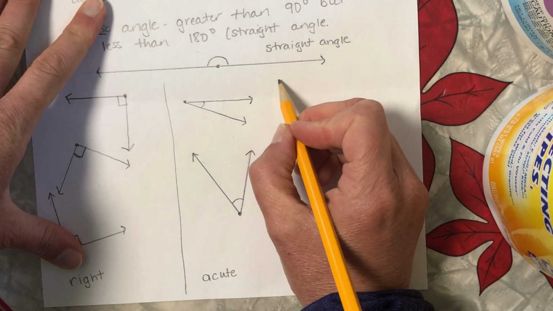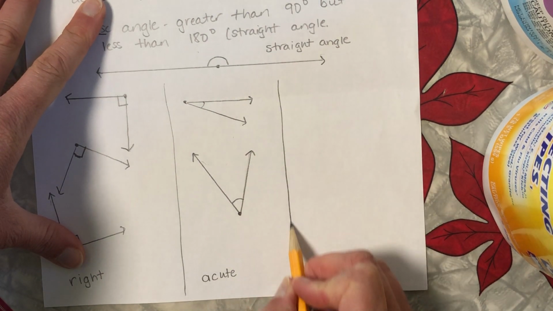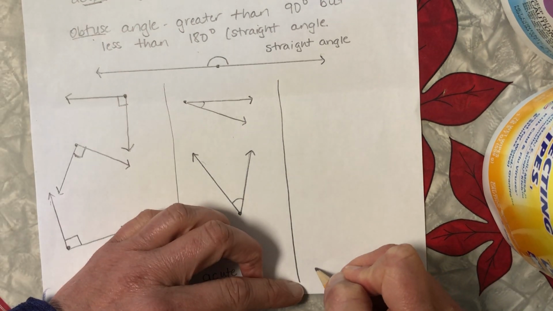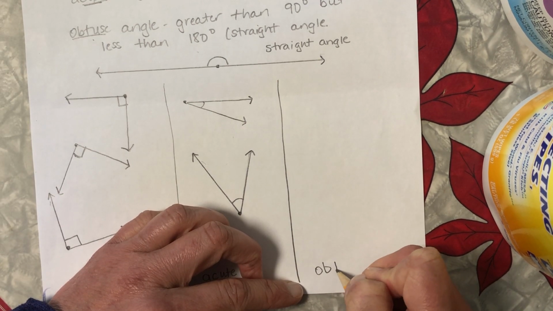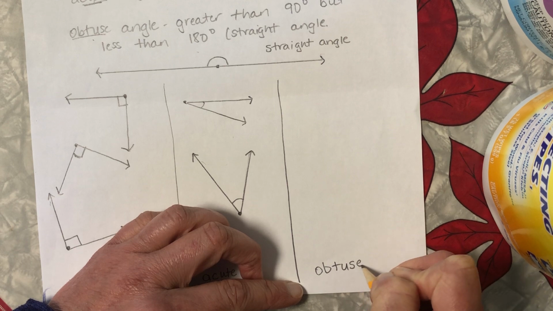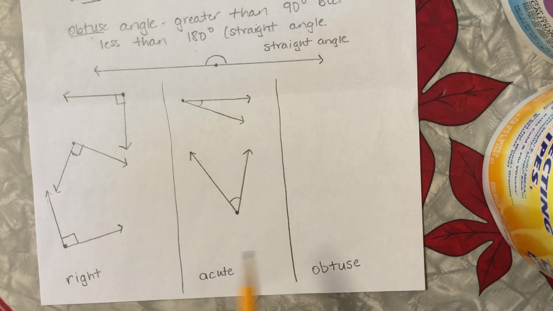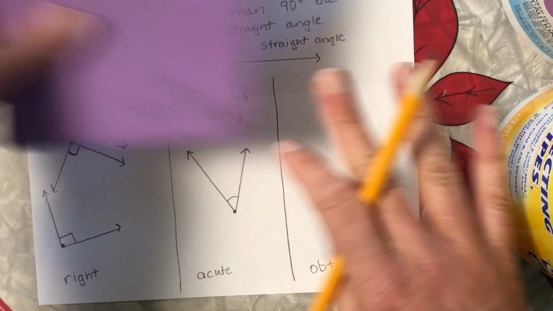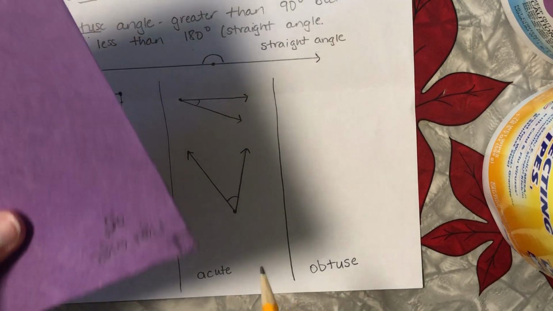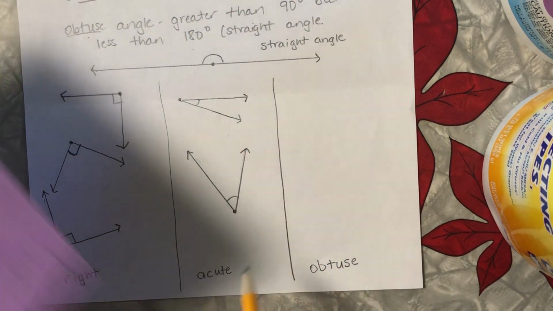And now we're going to move on. I bet you can't guess. We're going to draw some obtuse. Thinking big. Obtuse angles. Now remember, obtuse angles aren't laying down flat. Those are straight angles. So my obtuse angles have to be greater than my right angle, but they cannot lay flat. All right? They're still doing a little bit of a sit-up.